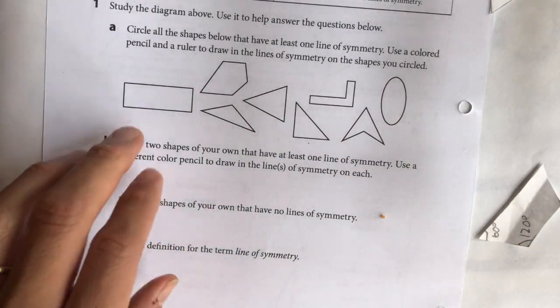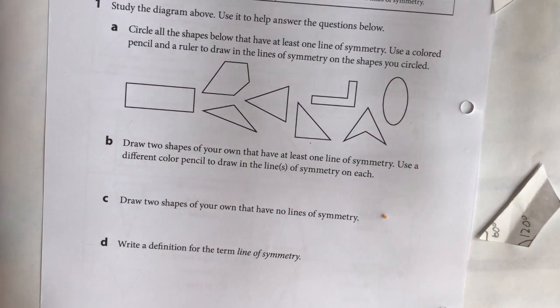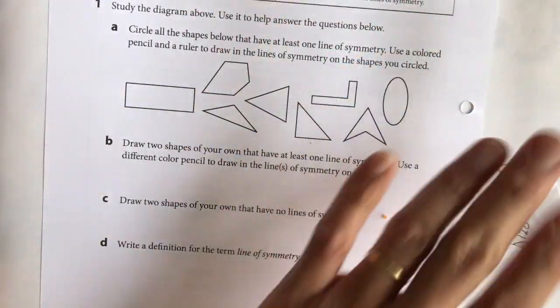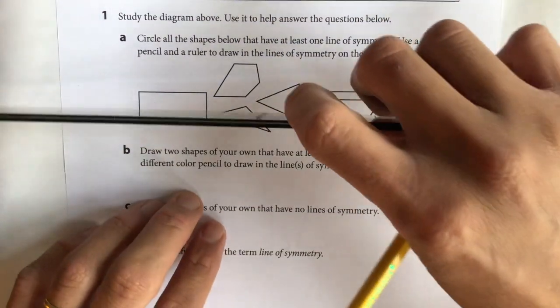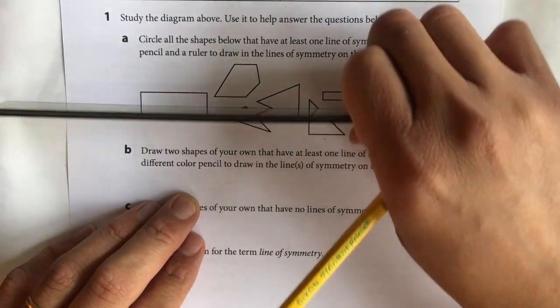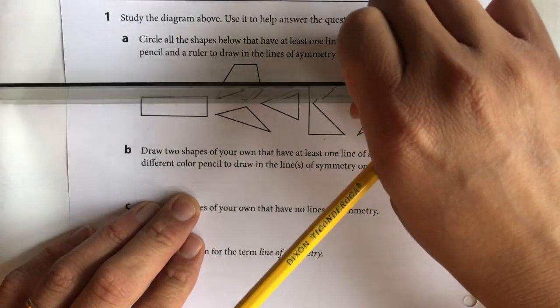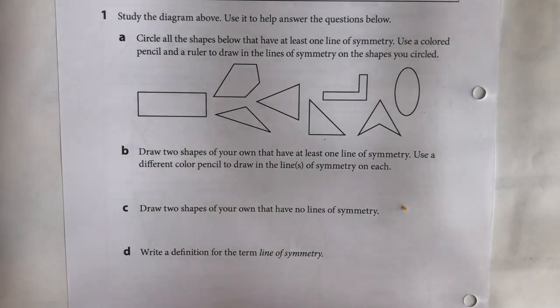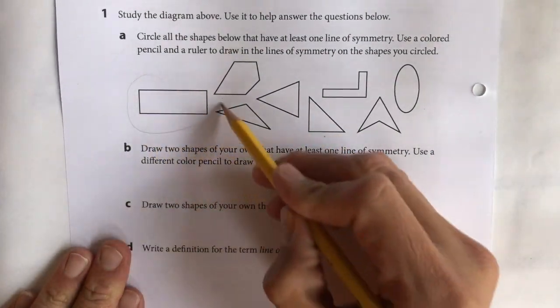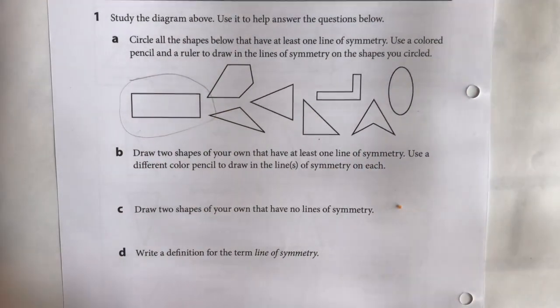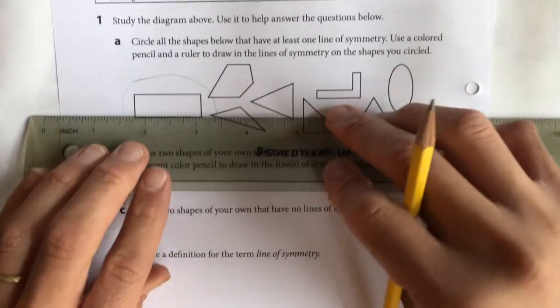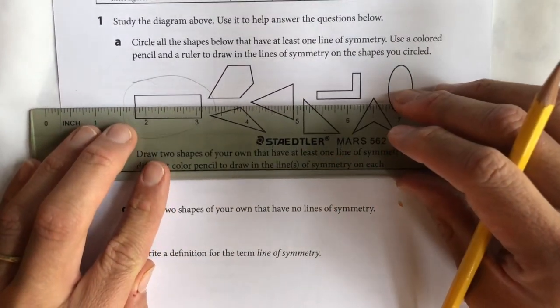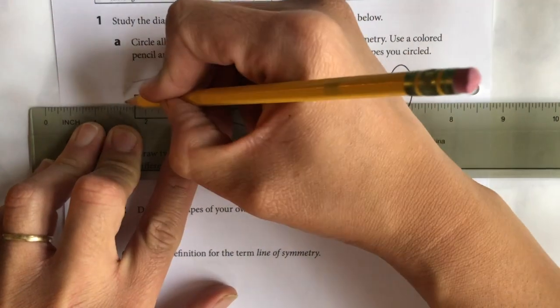So a good way to do it when they're on paper though, like this, is to just take your ruler and put it down the centers of the shape and see if that creates a line of symmetry. So for example, this one, yes, that does have a line of symmetry. So I'm going to circle that one. And then they want us to take a pencil and show the lines of symmetry. So I'm going to show for this one here.